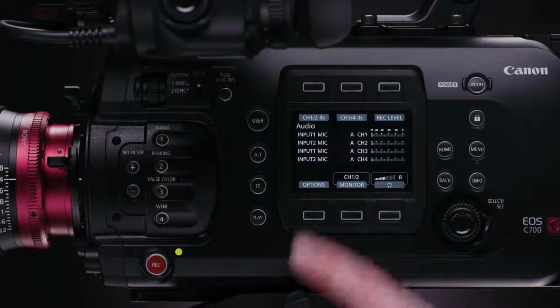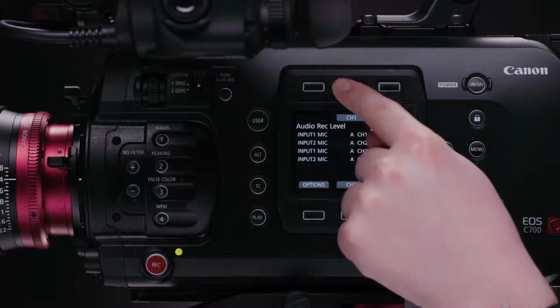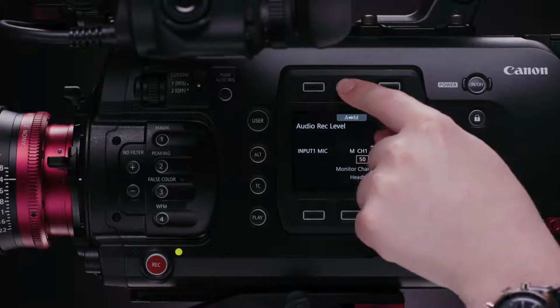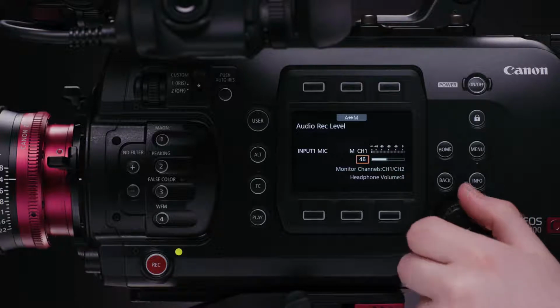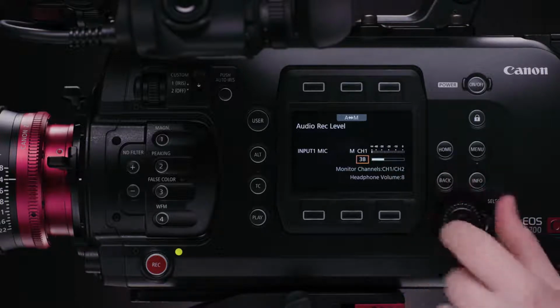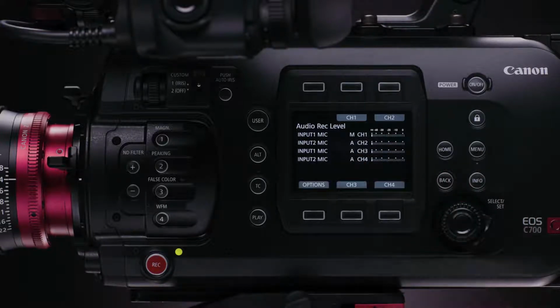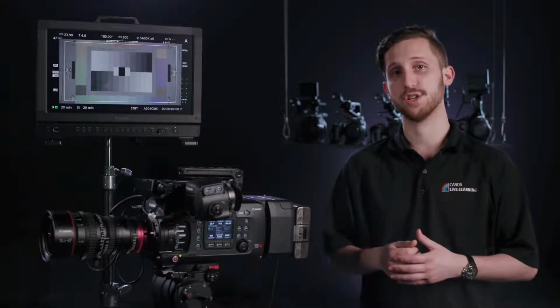To set the record level, hit the rec level button and choose the first channel you'd like to adjust. Tapping the top center button allows you to cycle between automatic or manual. Once in manual, I can dial the audio in using the select dial and center pressing once I've landed where I like. I can do this for all channels individually.